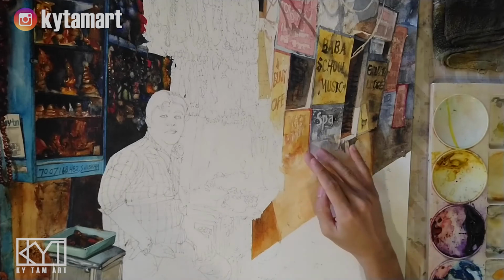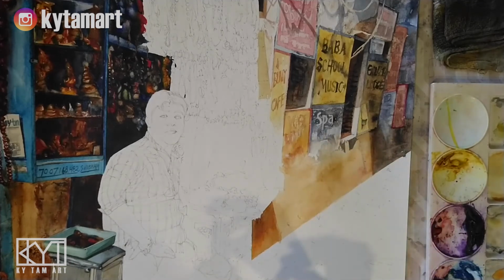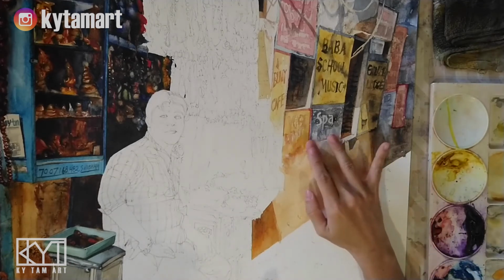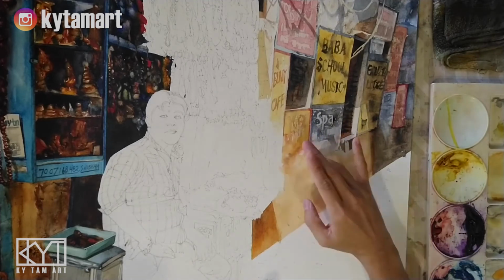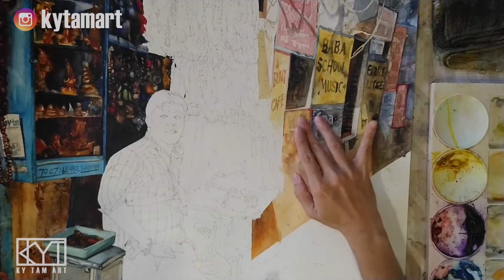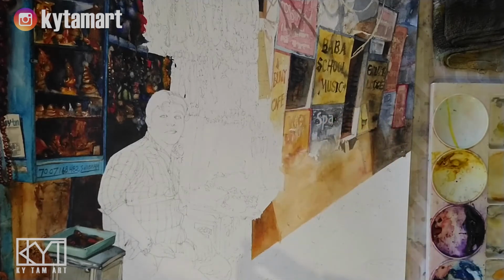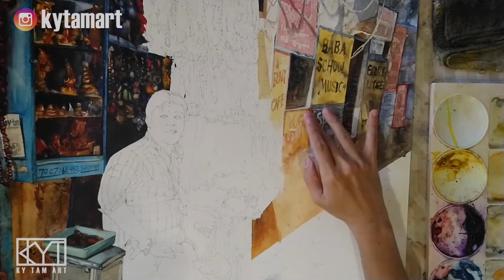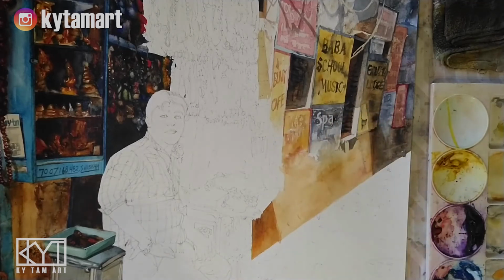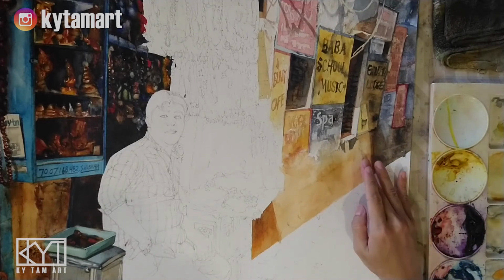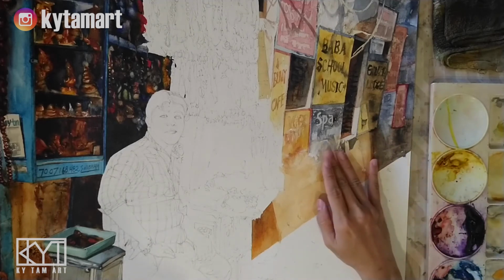So adding white paint using my fingers, just putting my fingers onto that white gouache and dabbing the paint onto the wall surface, is a very, very nice way to add more texture to the wall itself. And you can see right now it looks more rustic, more natural, like there's more things on the wall. So that is a very, very good technique.